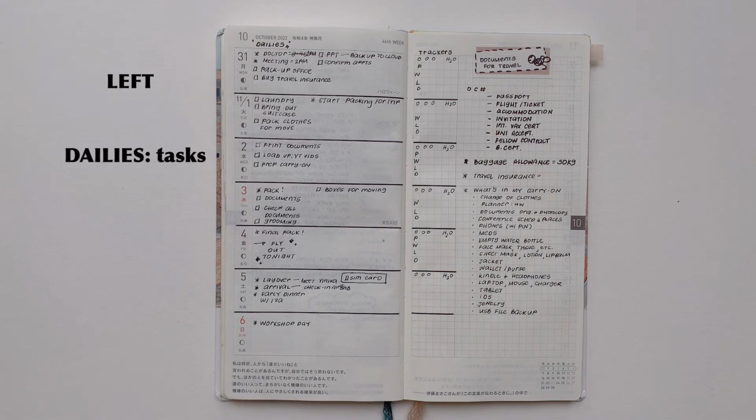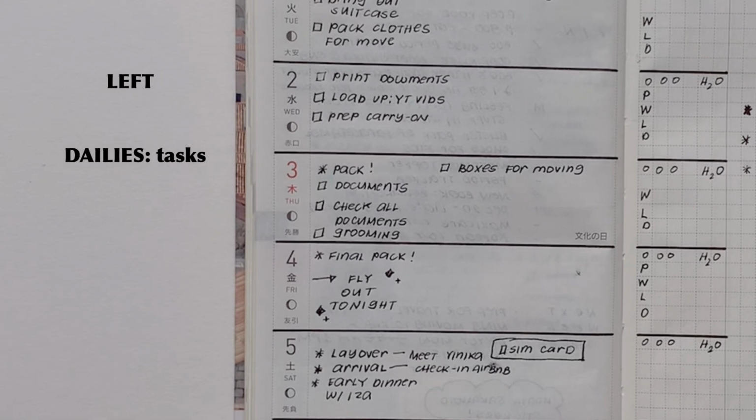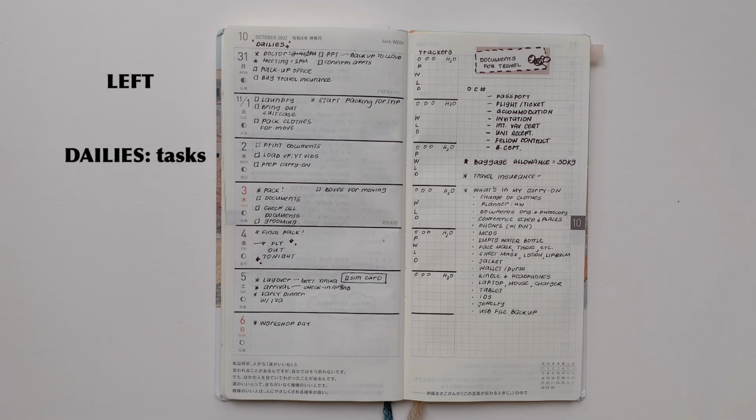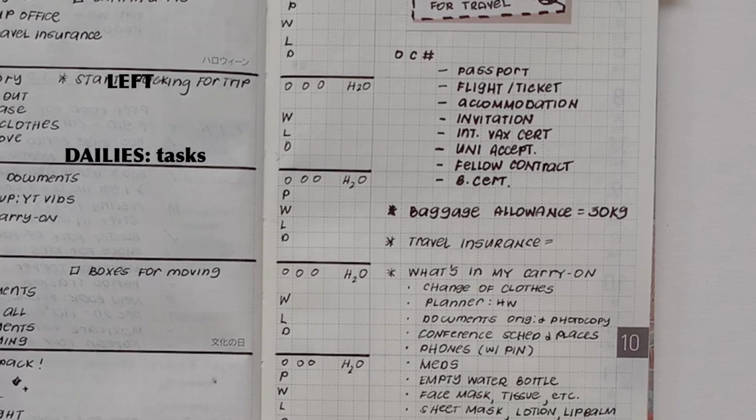So let's start with the left side of the page. As I mentioned, this is just the 7 days, and once again, I used a very thick pen, thicker than what I usually use. I usually don't go above 0.5. Today I wanted to have a really thick division so that I can feel visually that the days are moving. So that is one thing.